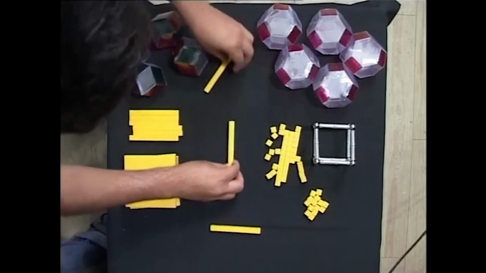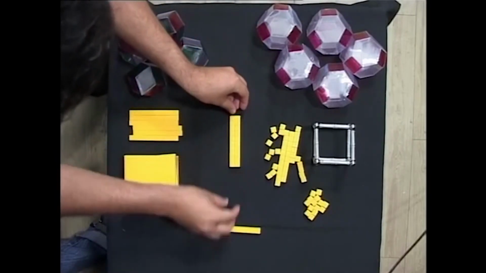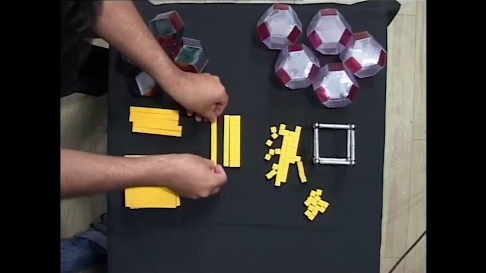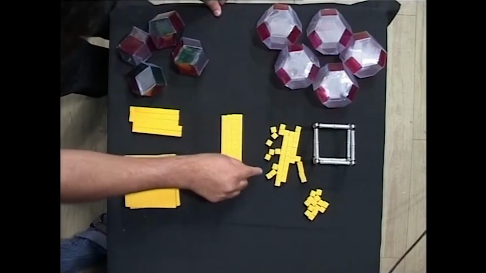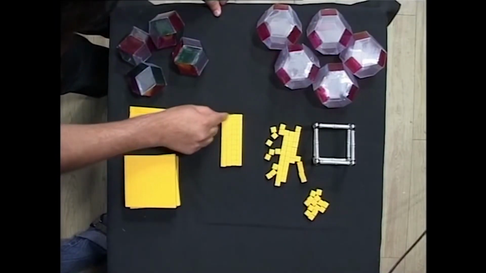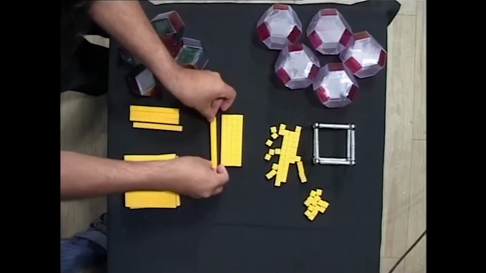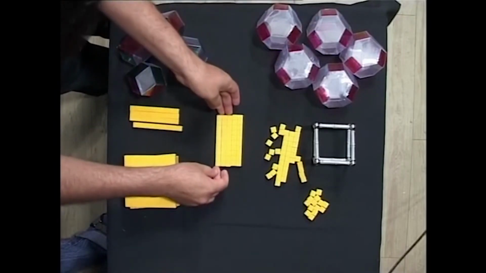So I can take one row of cubes, I can put a second row of cubes, I can put a third row of cubes, and so forth in the second direction. The first direction was made up of the smaller cubes arranged in a row. The second direction was these rows themselves arranged in the other direction. Suppose this were my A direction, this would be my B direction.